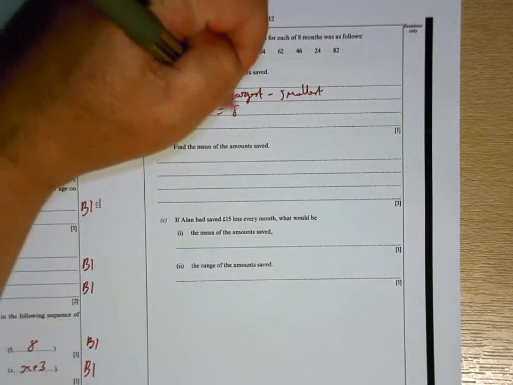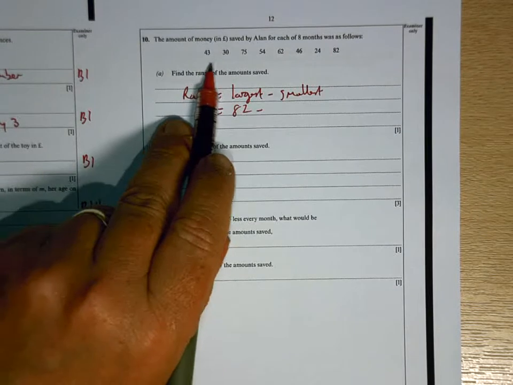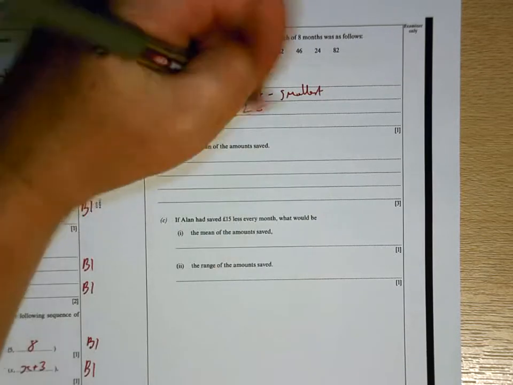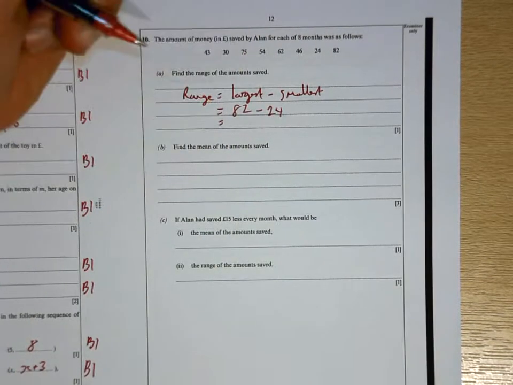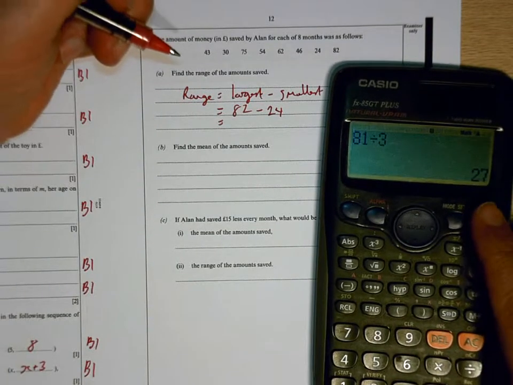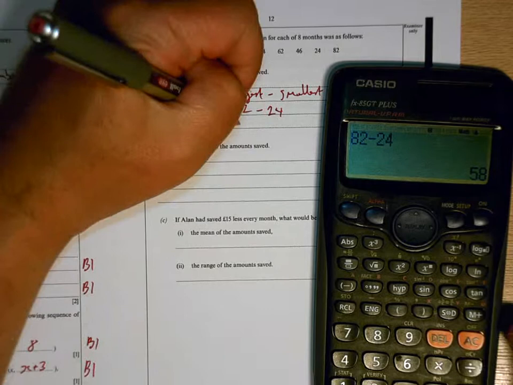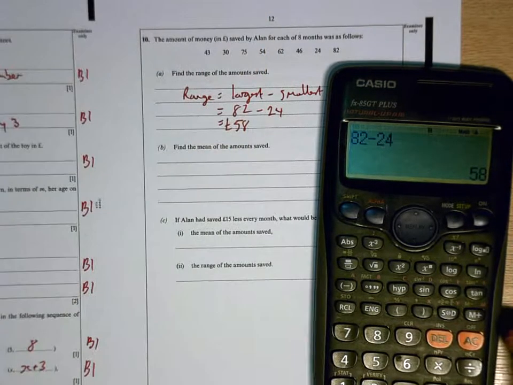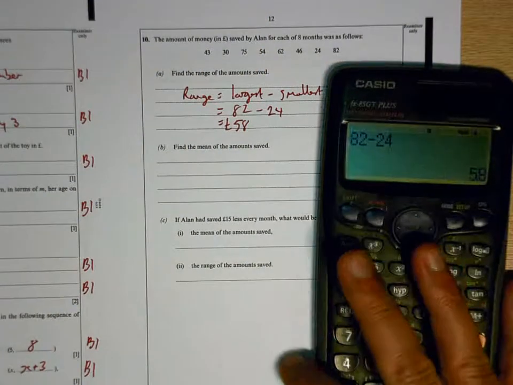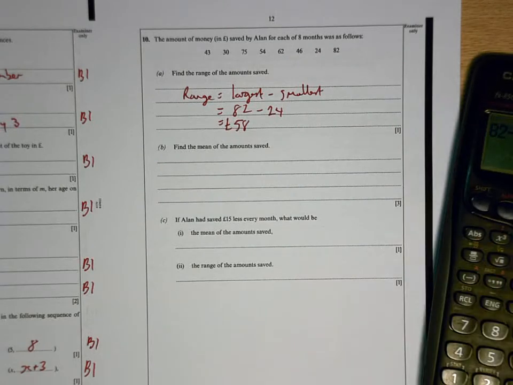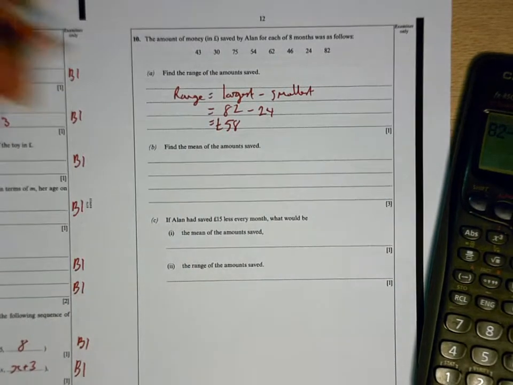So the largest is 82, the smallest is 24, so the range in how much he managed to save was 82 take away 24, 58 pounds. In order to find the mean, you need to add all of those together.